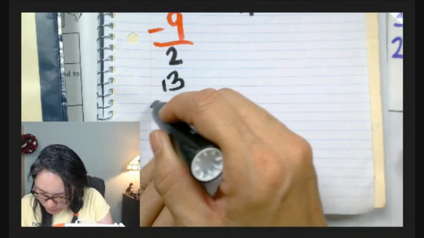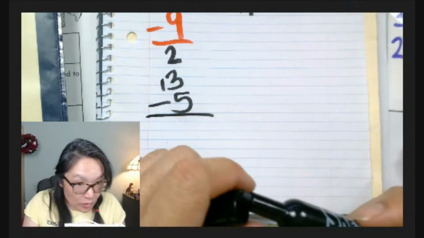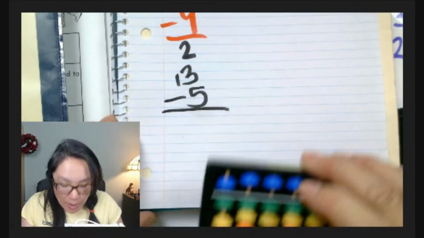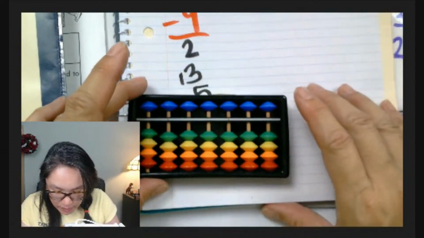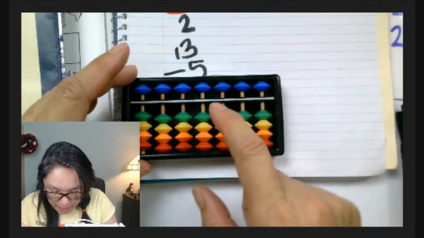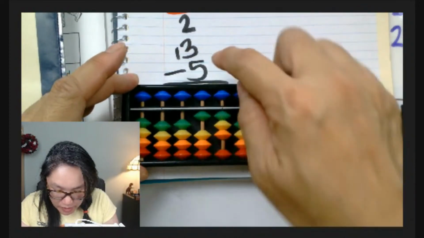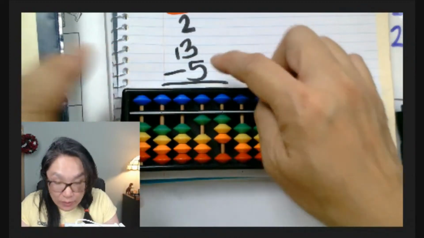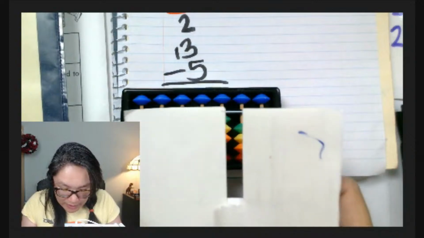13 minus 5. Right? See, it's about practice, really. It's really about practice and understanding where the questions come from. So here is 13. So I have 1 and 3. My question is take away 5. If I take away the 5, what are we going to do? I can't take away the 5.